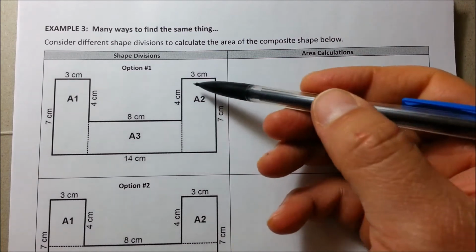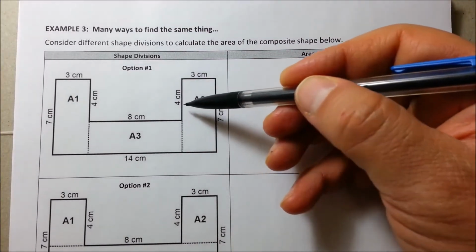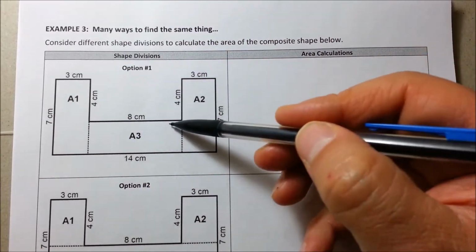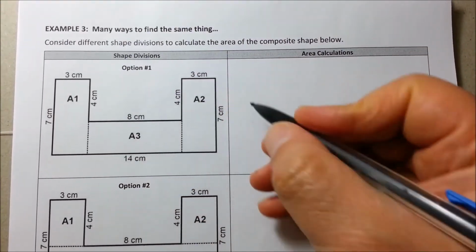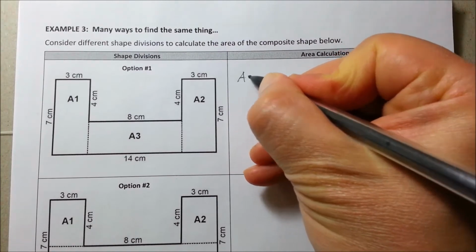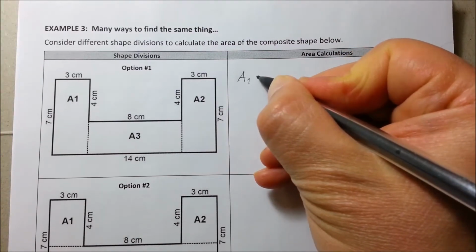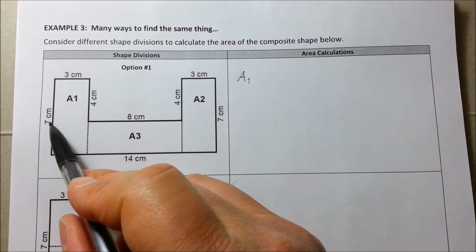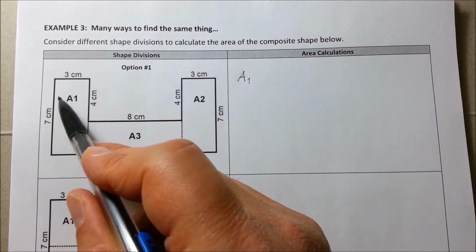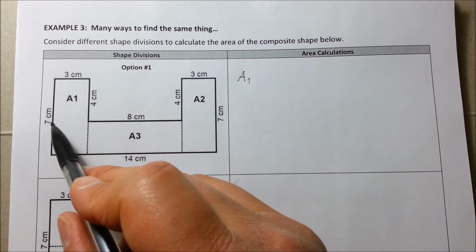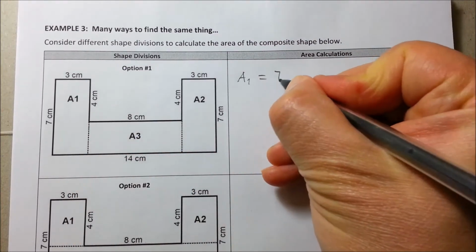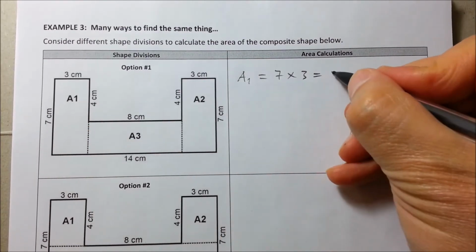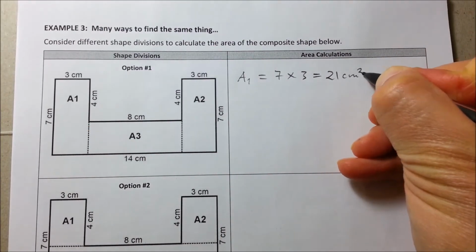First, they've divided this shape into these three rectangles. You have area 1, that's one rectangle, area 2, that's another rectangle, and area 3, that's another rectangle. You will notice that it doesn't matter how you approach it, as long as you're consistent and use the formulas properly, you should get the same answer. So what is the area of area 1? Well, area 1 would be 7 times 3. What's 7 times 3? Equals 21 centimeters squared.